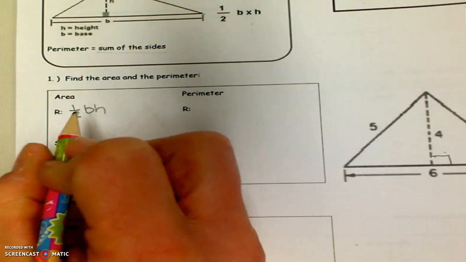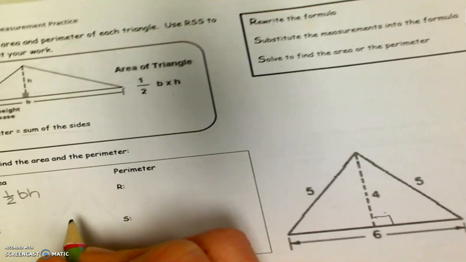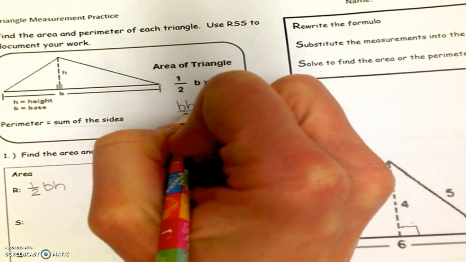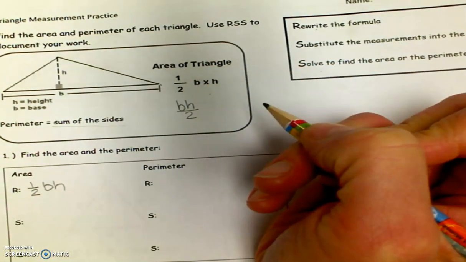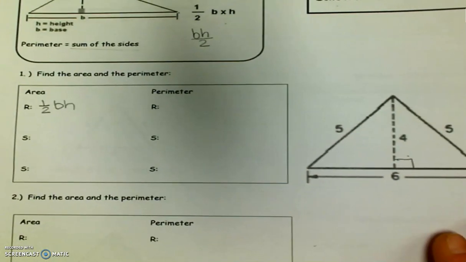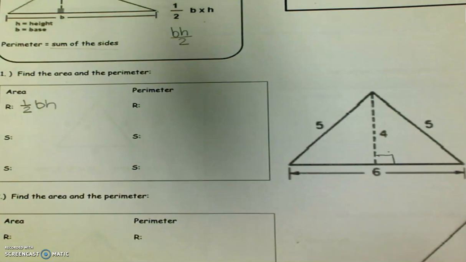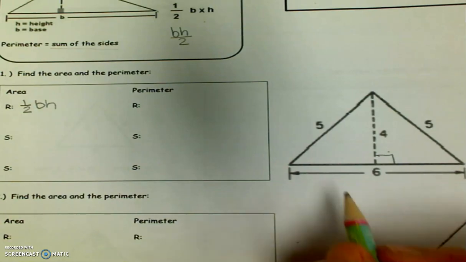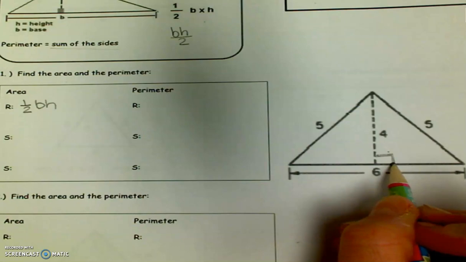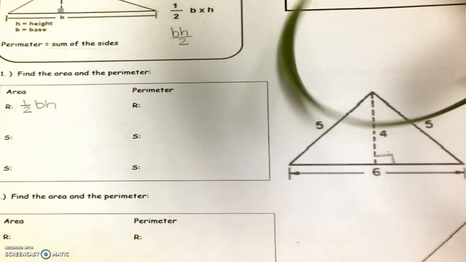Or you might see it written as, another way you might see the formula is base times height divided by 2. That's another way to find it. It's the same thing. So now we just need to be able to know which one is the base and which one is the height. So to find the base and height of a triangle, you look for the 90-degree angle, because the base and the height always meet at a 90-degree angle.